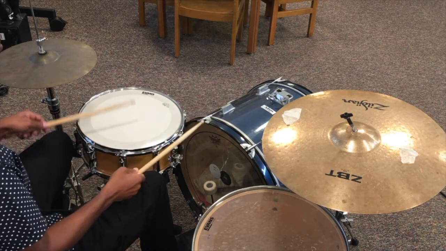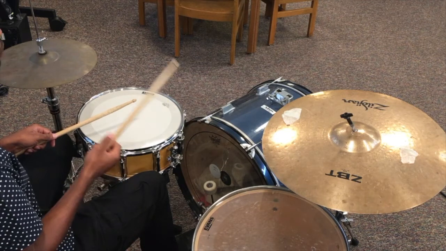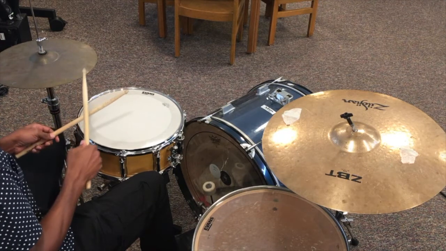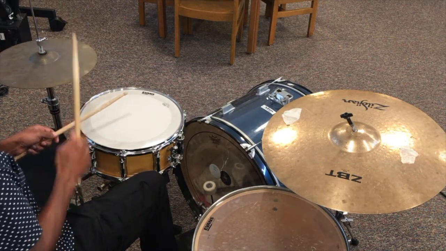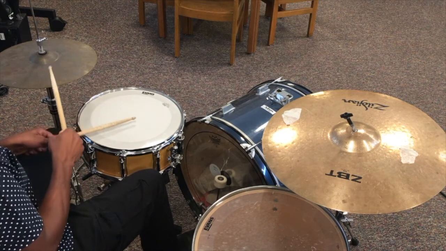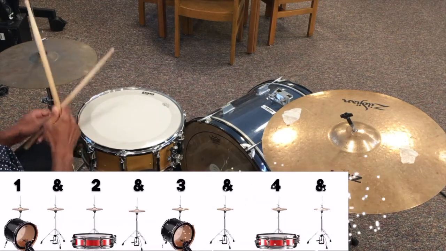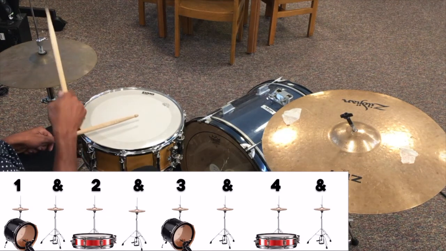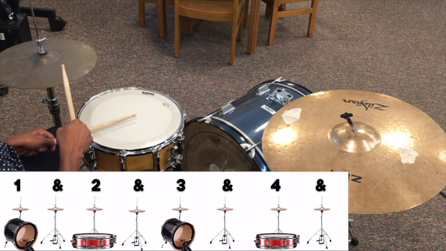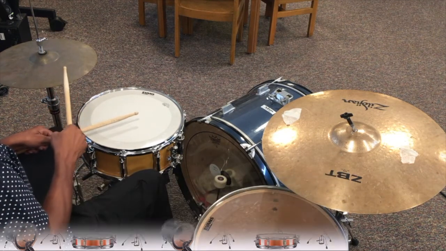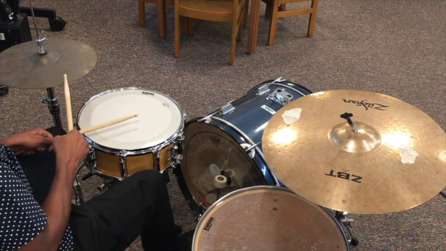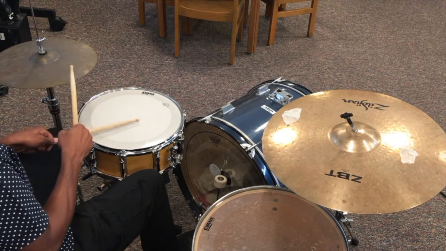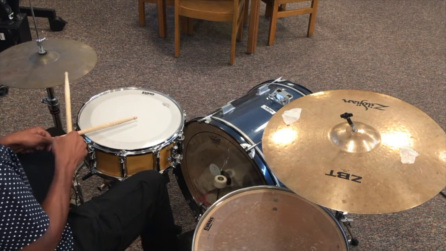Let's play our bass drum, snare drum, and hi-hat together very slow, then we're going to speed it up. Sounds like this: 1, 2 and 3 and 4 and.